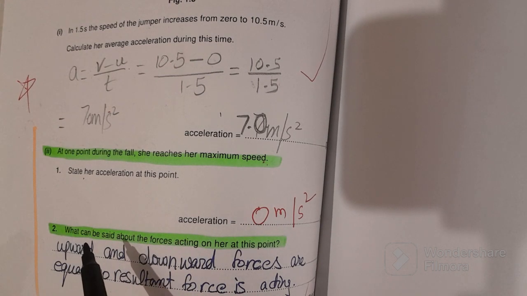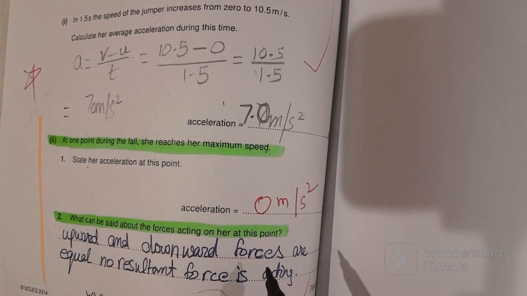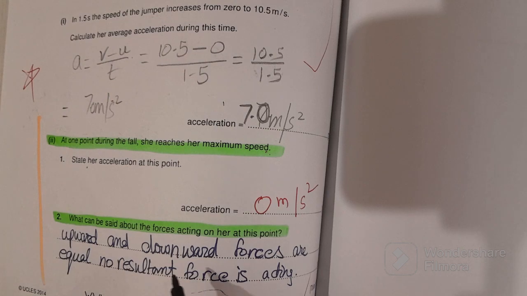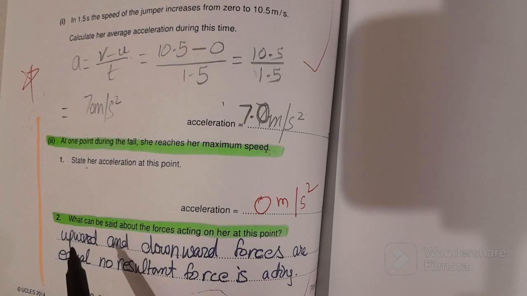Part 3 states: what can be said about the forces acting on her at this point? So the upward and downward forces are equal, so no resultant force is acting on her at this point. So this will be the final answer for this part.